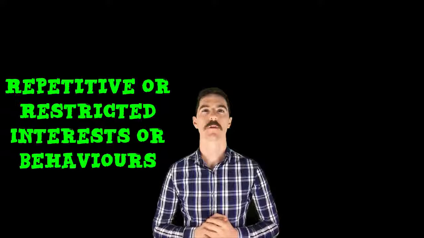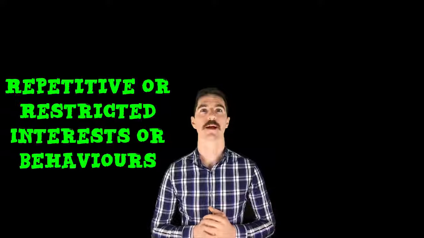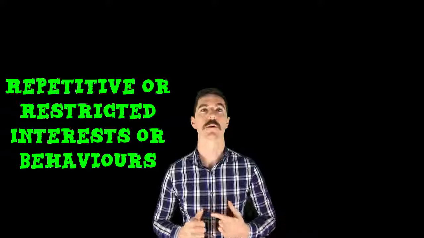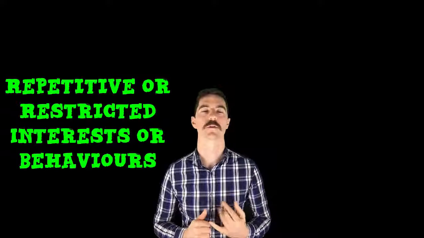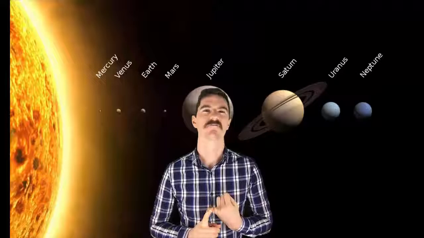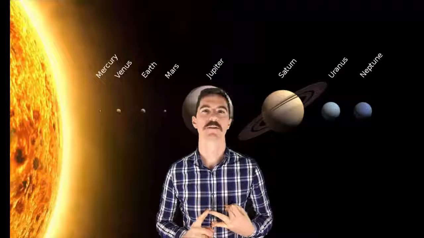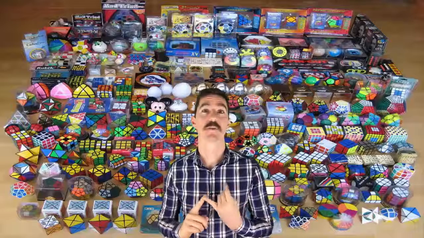Another core area of difference for ASD students is what we call RRIBs, which stands for restricted or repetitive interests and behaviours. So just to get you thinking, think of something embarrassing that you were intensely interested in as a young teenager or maybe 10 to 12 years old. So for most of us, depending on your age, and I'm probably showing mine here, are you thinking the solar system, dinosaurs, puzzles, tanks, trucks, cars, those sort of things.